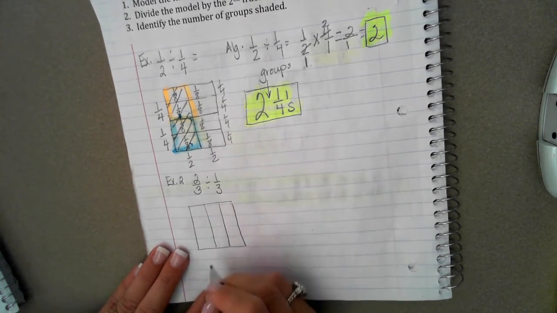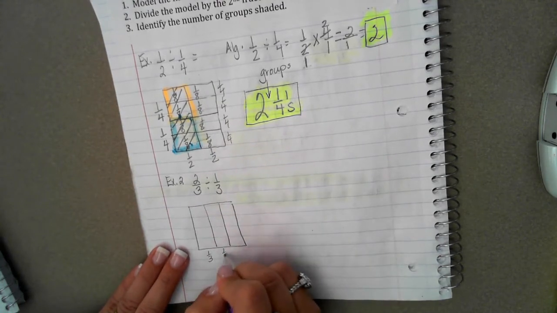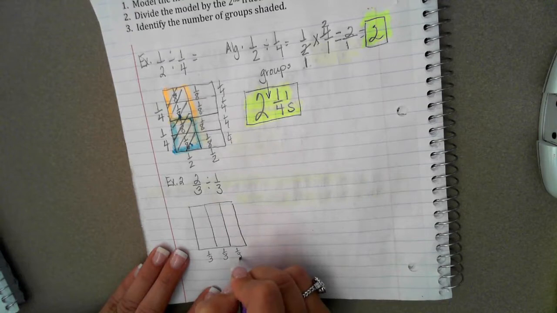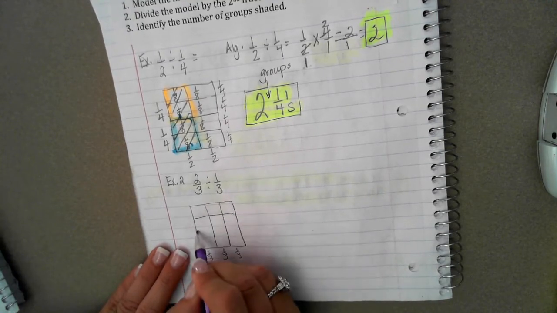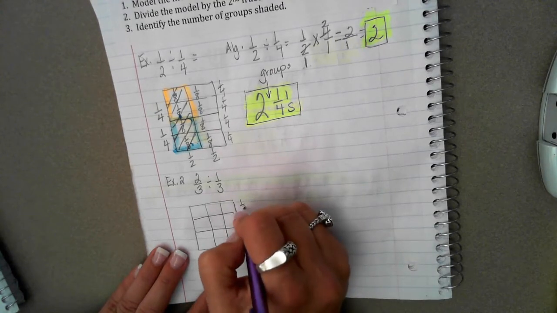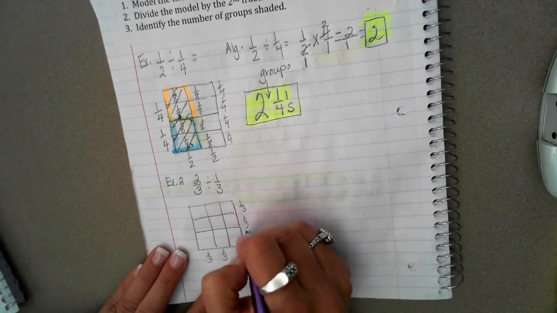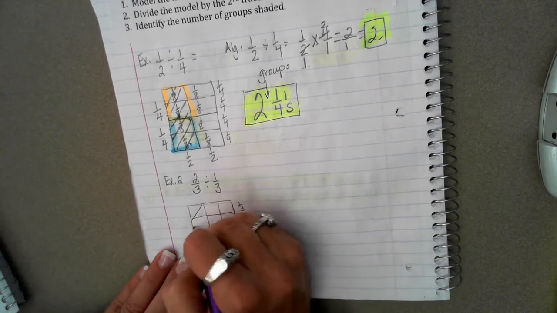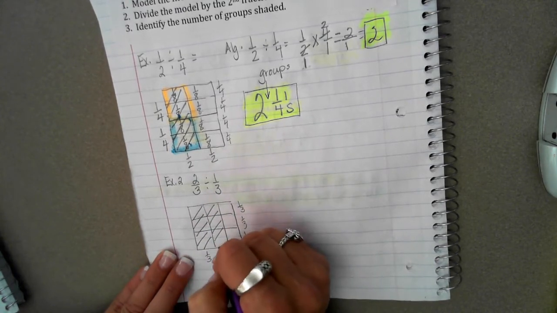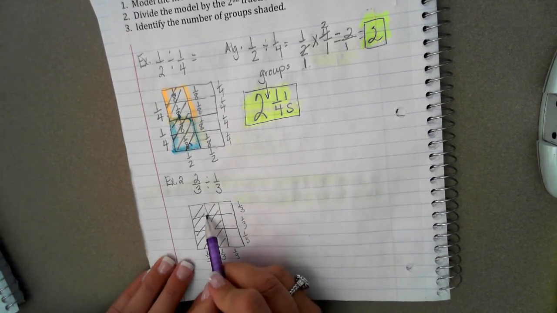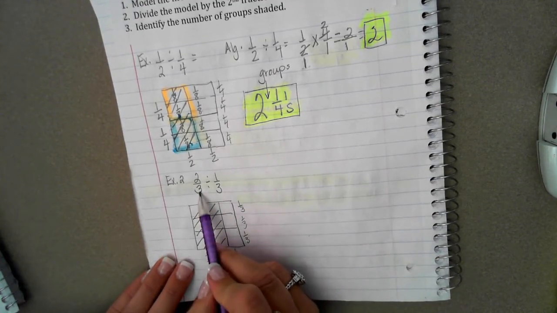Okay, we're also going to divide this one into thirds. So 1/3. All right, so we're taking 2/3. So here's 1/3. And we're seeing how many 1/3s we can get out of 2/3.